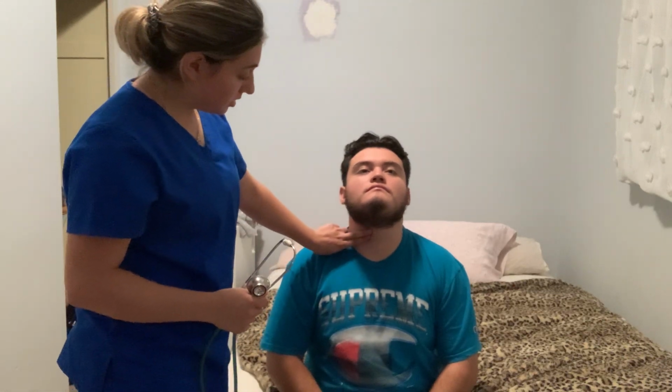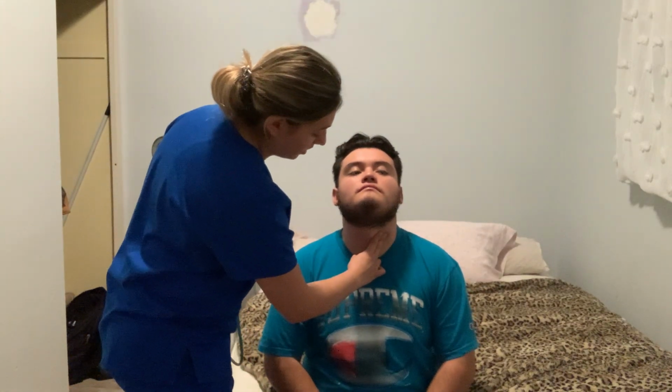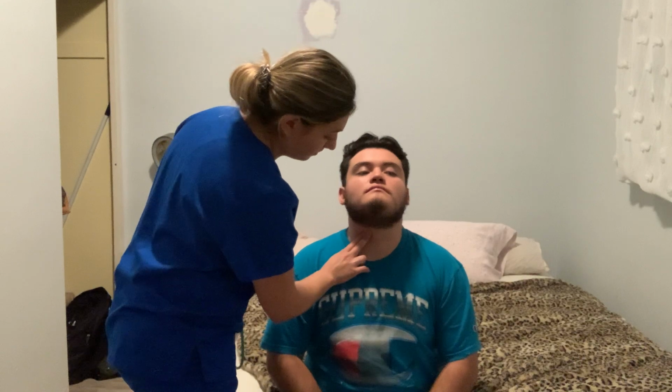Next, I'm going to check the carotid arteries. I'm going to gently palpate each carotid on each side, one at a time.